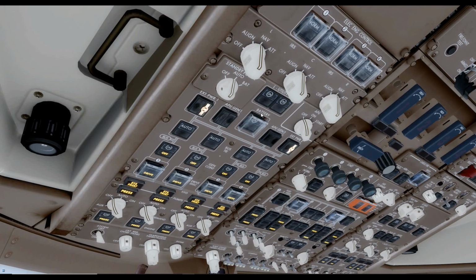Then coming down to the electrical panel, the utility switches need to be on. Bus tie switches in auto. This allows the automatic interconnectivity of the AC bus bars in the event of a fault. And the Gen Cont switches, which are basically the master switches to the generators, the engine driven generators. These are on and are always left in the on position unless there's a malfunction.